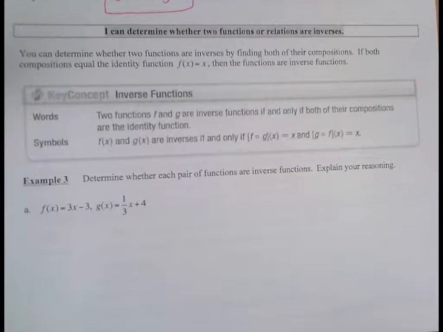Yesterday, there's really two parts to lesson 6.2. And the first part, what we did yesterday, was just being able to find the inverse of a relation and the inverse of a function. So having that understanding of what an inverse is, what the inverse means.